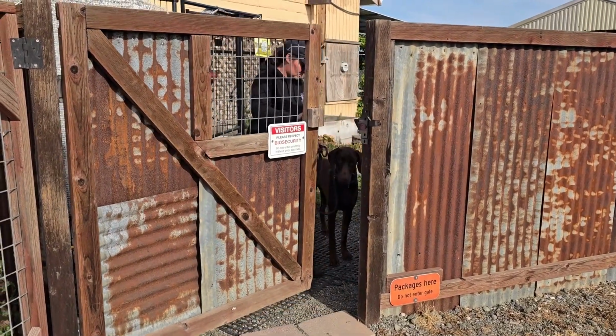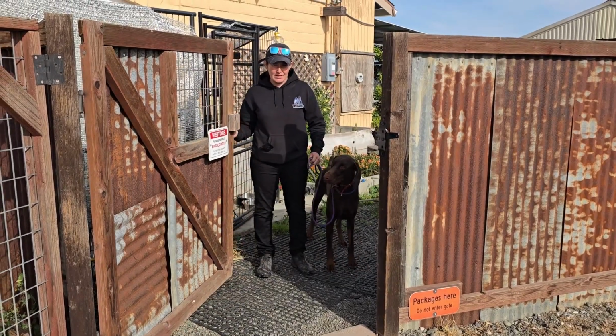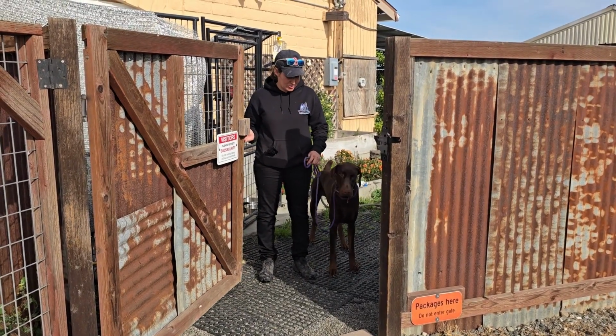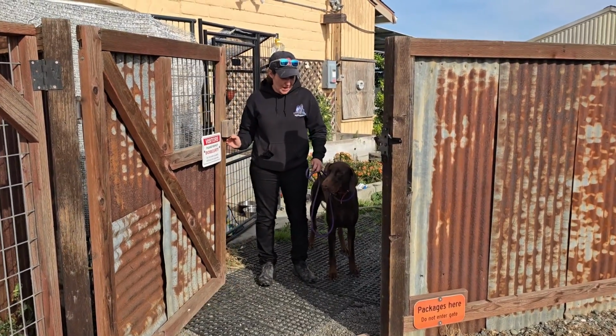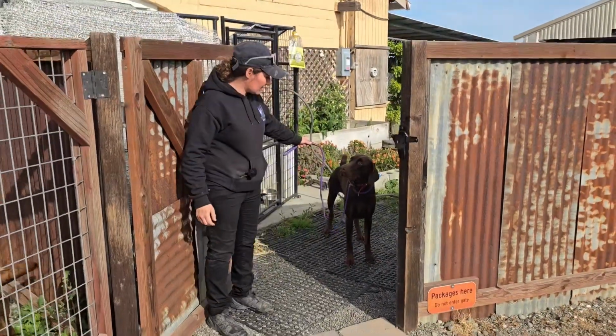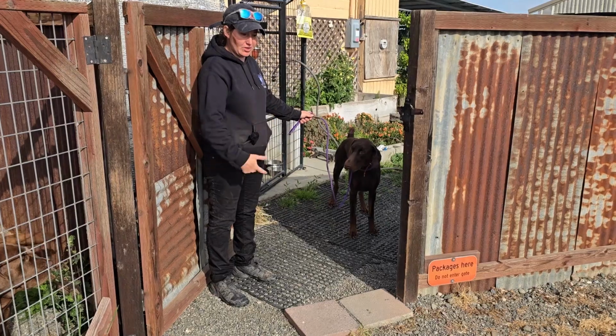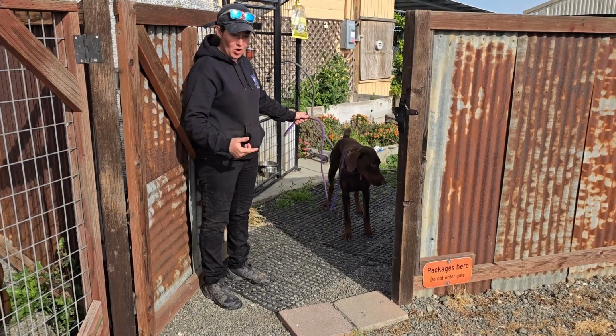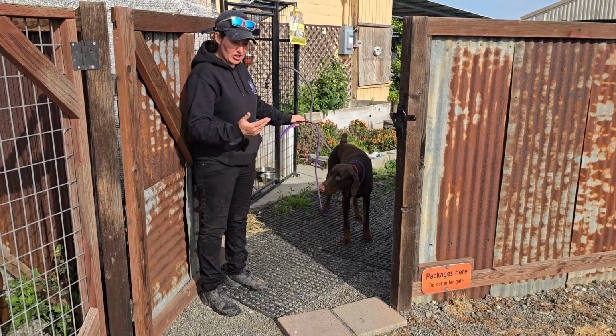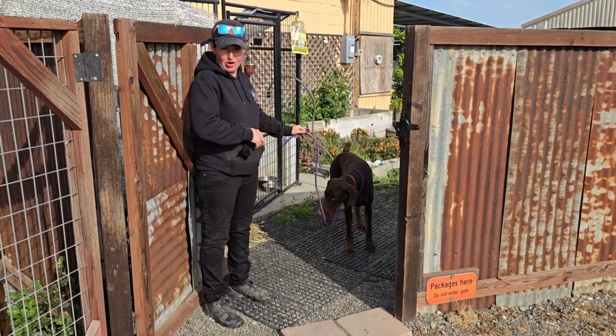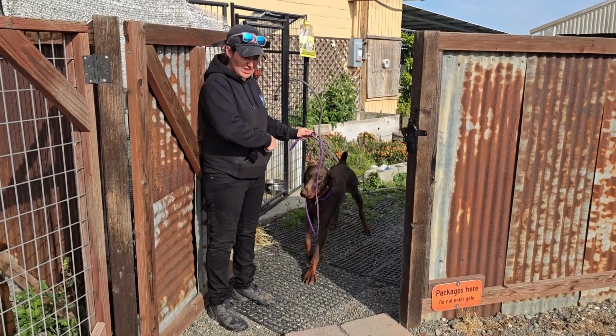Rusty, wait. So there's a couple of ways to release. The rule for wait is just that he can't cross this threshold. So even if I cross, he's not allowed to go forward. And there's a couple ways I can release him. I can release him into another obedience command like heel, or I can tell him okay free, where he can do whatever he wants. Sometimes he's a little pushy if I say okay free and wants to kind of hit the end of the leash.